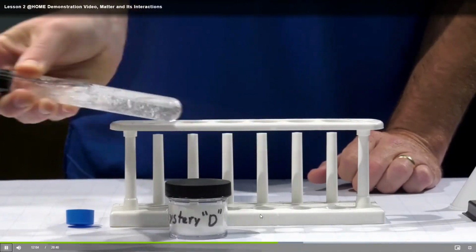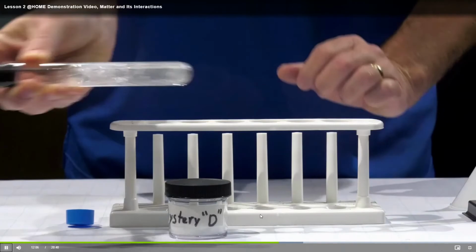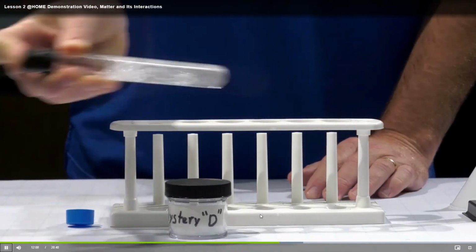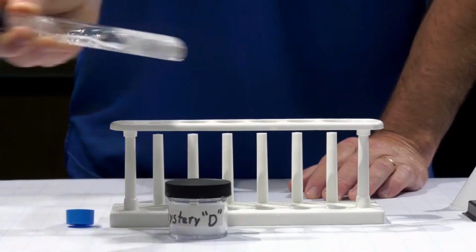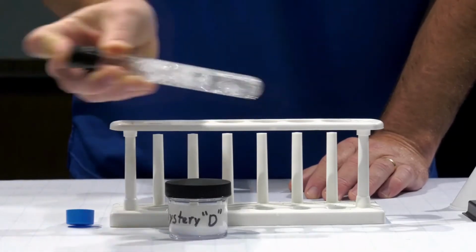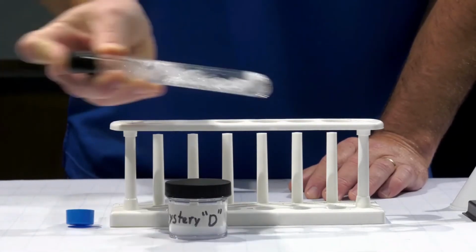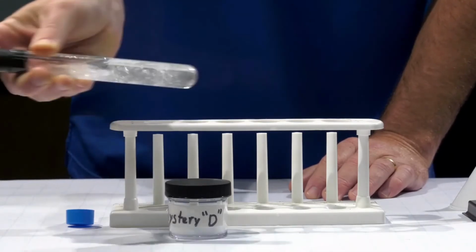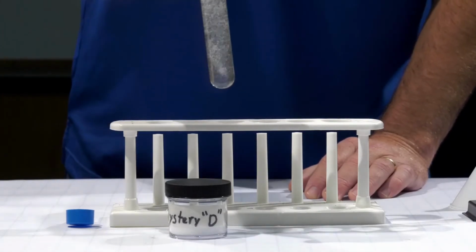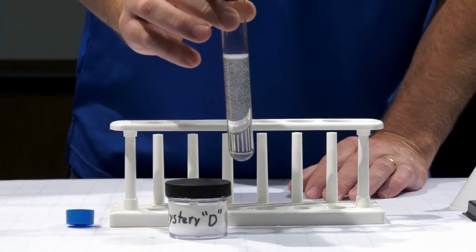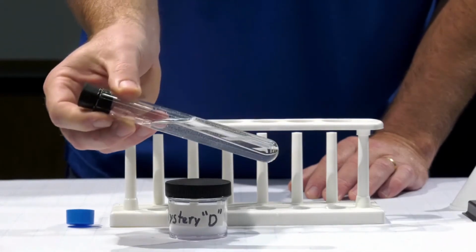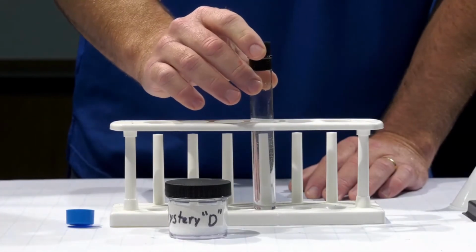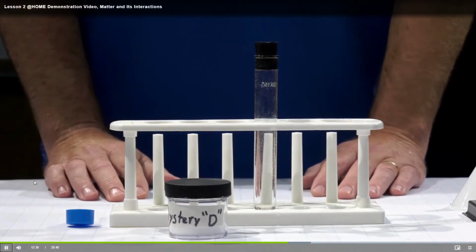Shake it up. Crystals definitely are not as big as the Epsom salt. The Epsom salt seems to have the biggest crystals. So it's probably not that one. So looking at this one, it looks pretty clear. So remember, one of them was kind of fuzzy. I believe borax resulted in something kind of fuzzy.